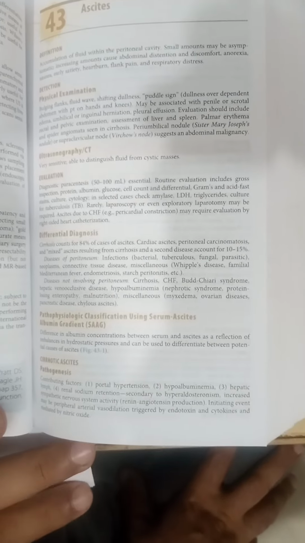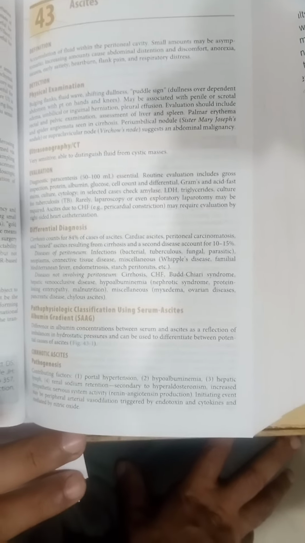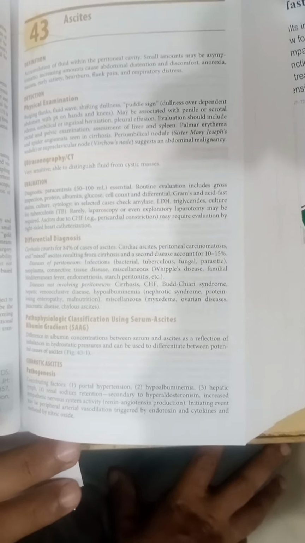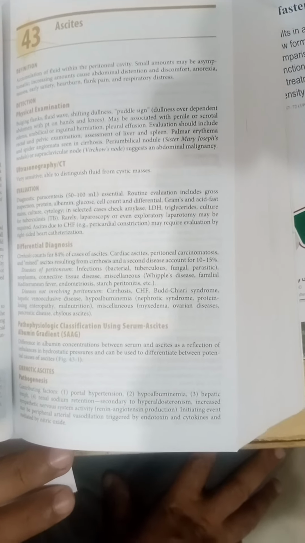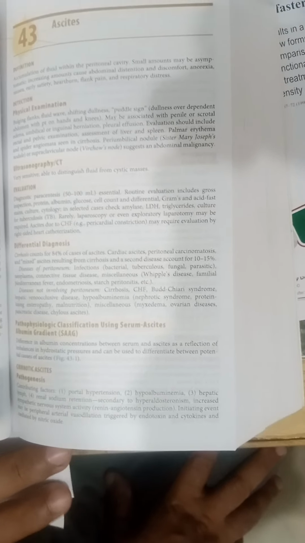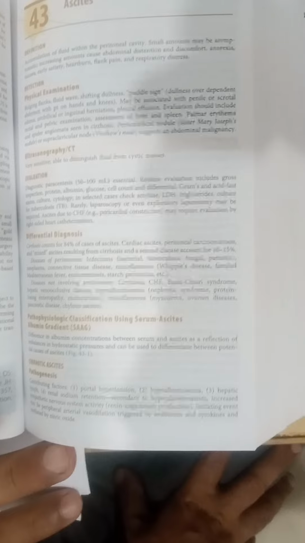Classification is using the serum ascitic albumin gradient. That is, the difference in albumin concentrations between serum and ascites is a reflection of imbalances in hydrostatic pressures and can be used to differentiate between potential causes of ascites.